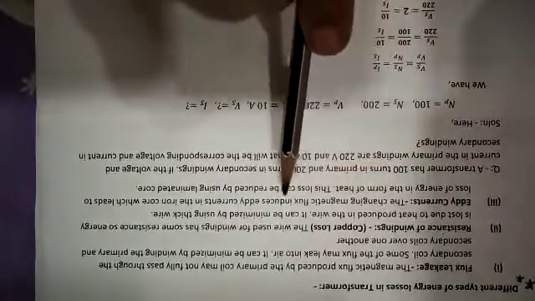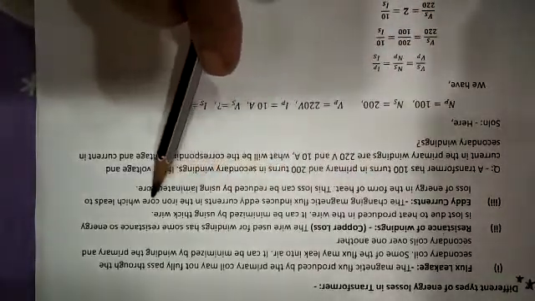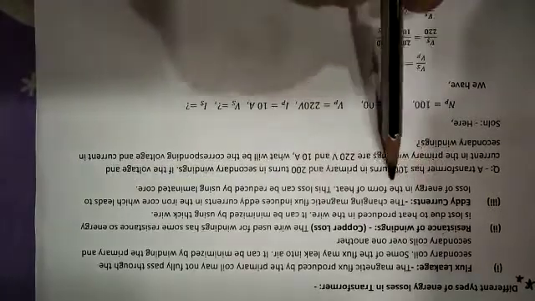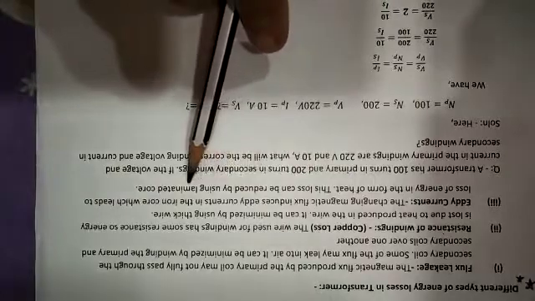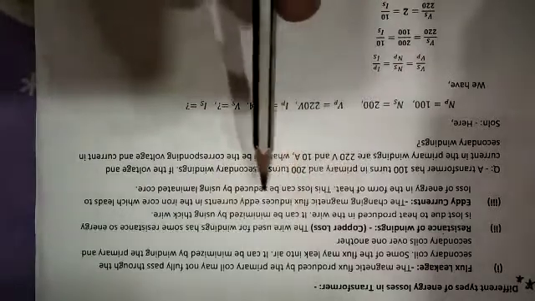This loss can be reduced by using a laminated iron plate instead of a block. So changing magnetic flux induces eddy currents in the iron core, which leads to loss of energy in the form of heat, and this loss can be reduced by using a laminated core. Instead of using a block of iron, if we use laminated plates of iron, the loss of energy due to eddy currents can be reduced.